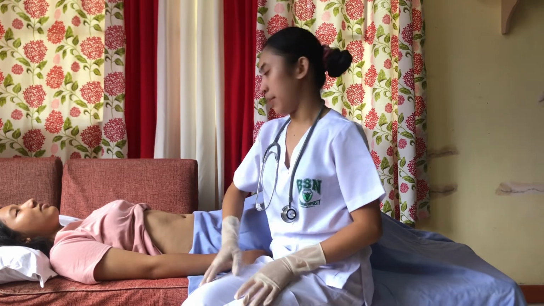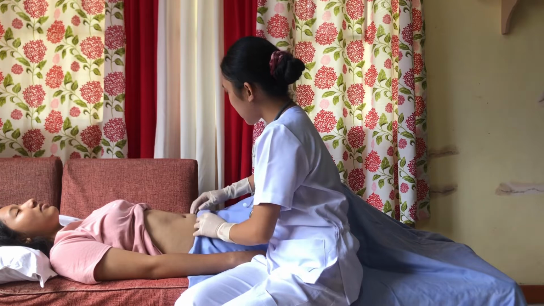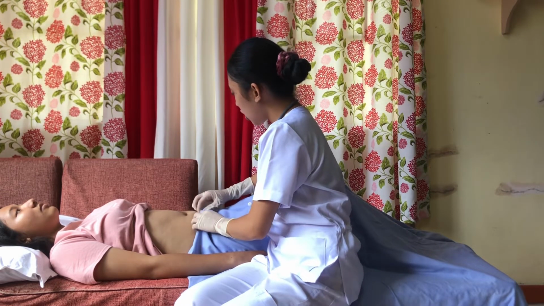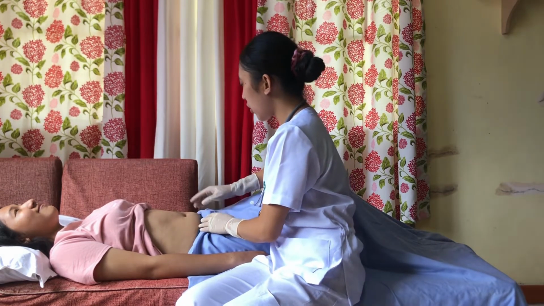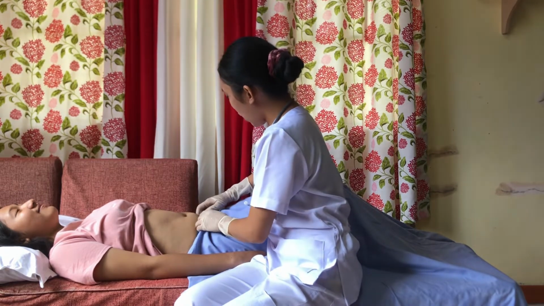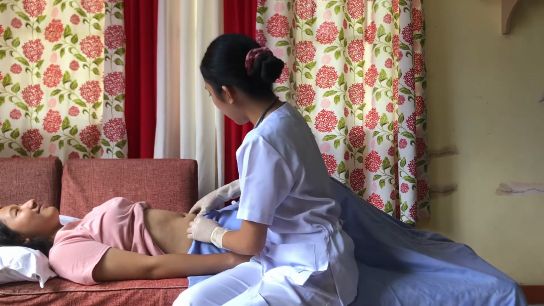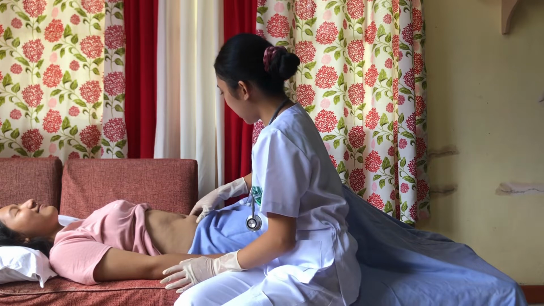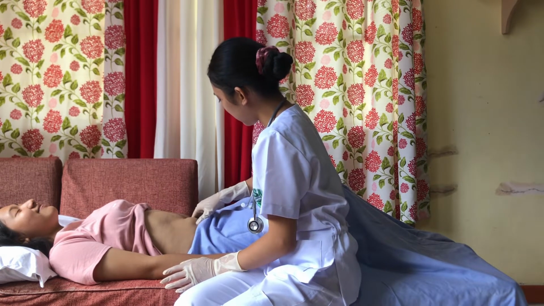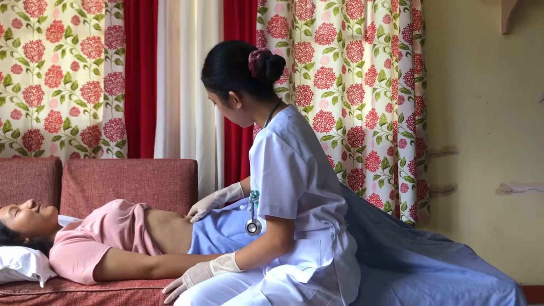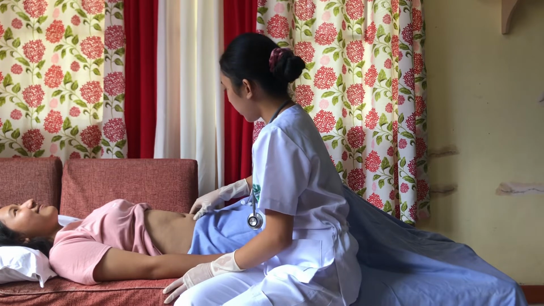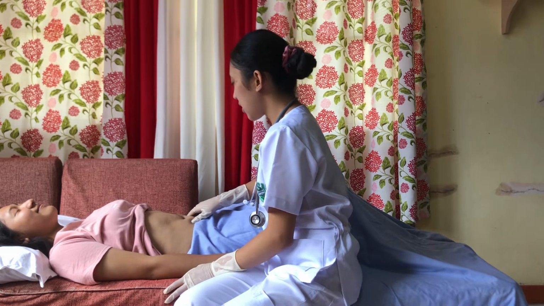Okay, so next I'm going to proceed to the third maneuver, the pollex grip. This maneuver determines the fetal part in the inlet and its mobility. So I'm going to gently grasp the lower portion of the uterus, just above the symphysis pubis between the thumb and the fingers of one hand. Okay, so I'm gonna gently press it. Okay, so a movable body is felt. So the head is the presenting part and it is not engaged.